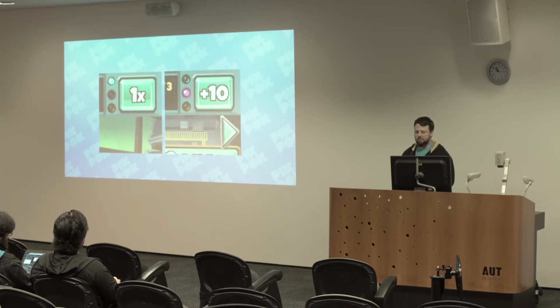Our first step to make this a little easier to understand was to change how we showed the button to the user. Instead of multiplying, we're adding. Add 10 rooms, for example. Maybe that will sort this out. But unfortunately, no. It still doesn't really tell you what it does.